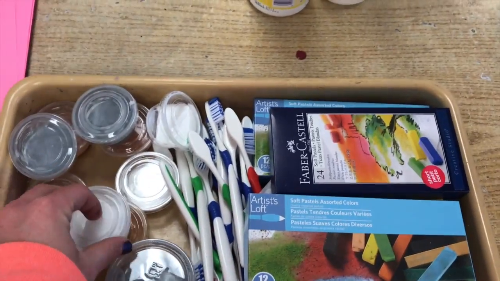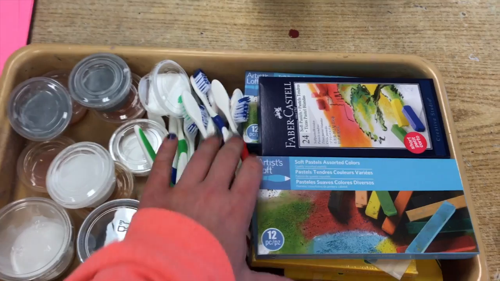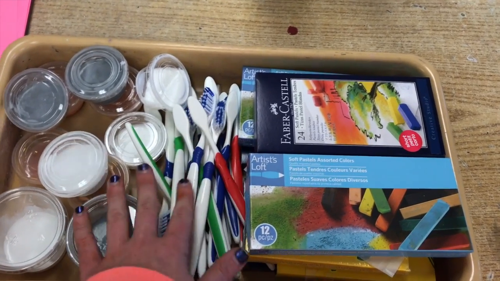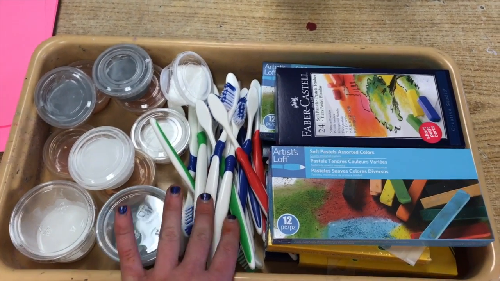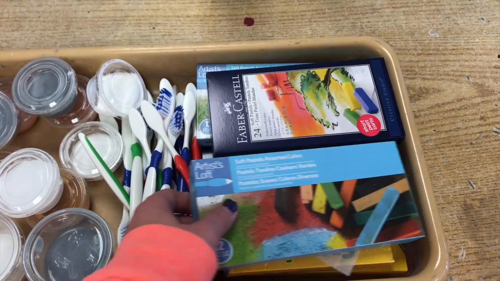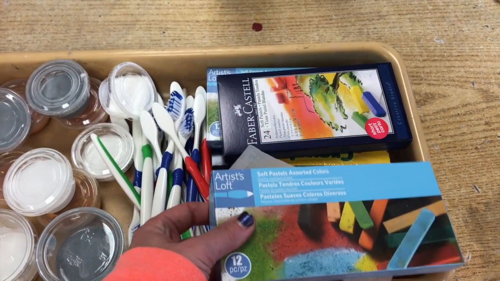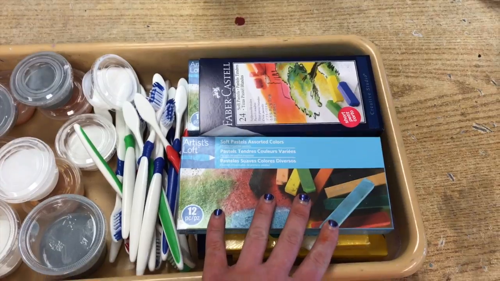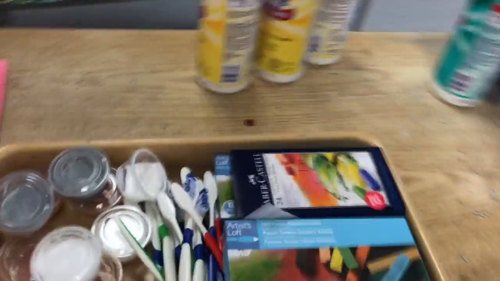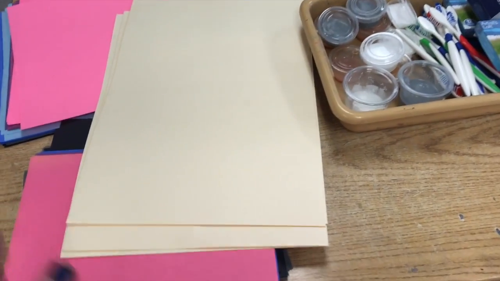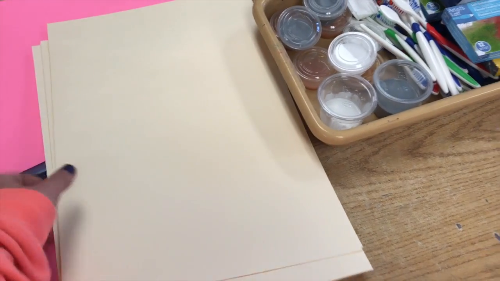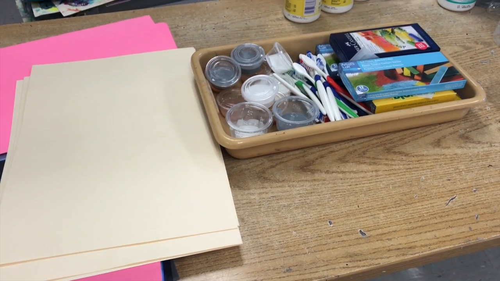These containers of paint and the toothbrushes, I put them all in one container, but you won't be using these until tomorrow, okay? But in here, these are your pieces of chalk. And then you also have your cardstock paper, which I'll have in the 2 sizes for you that you can use too, okay?